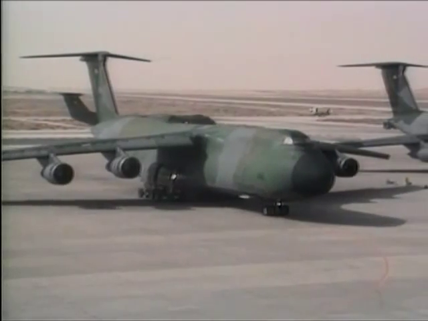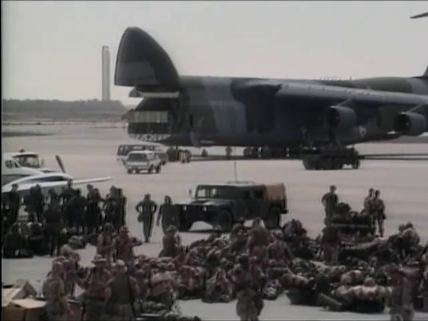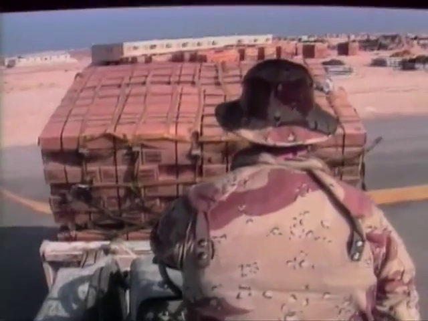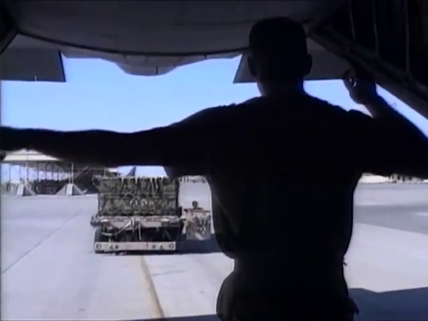Dhahran in the early goings was wall-to-wall planes. Literally, planes would be holding until a plane took off so another plane could land. In November and December, after the president decided we needed more forces, we actually went into a second peak. We went through the same thing, hauling maximum use of strategic forces to bring things into the theater.